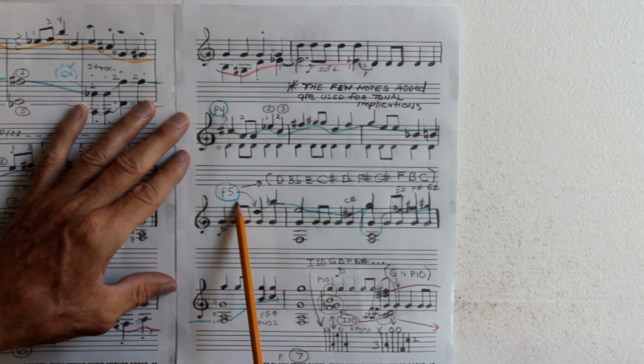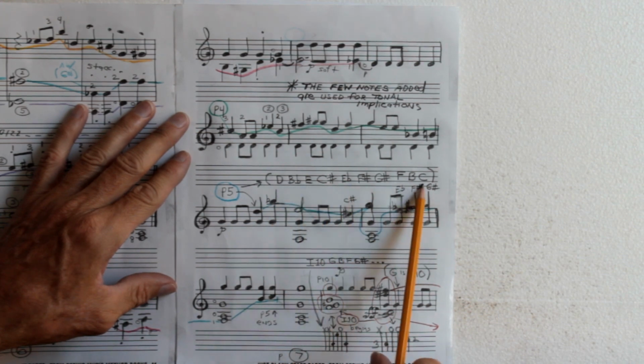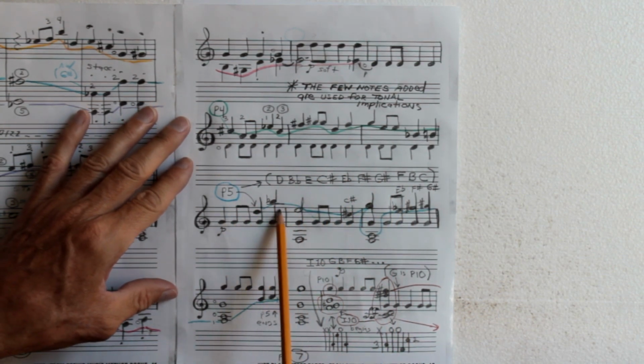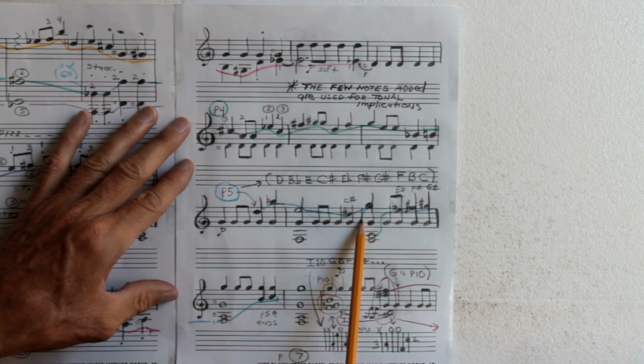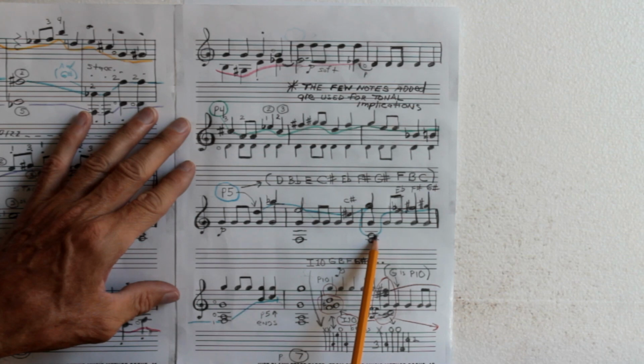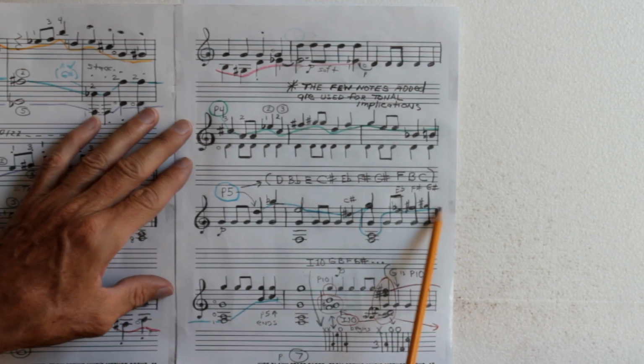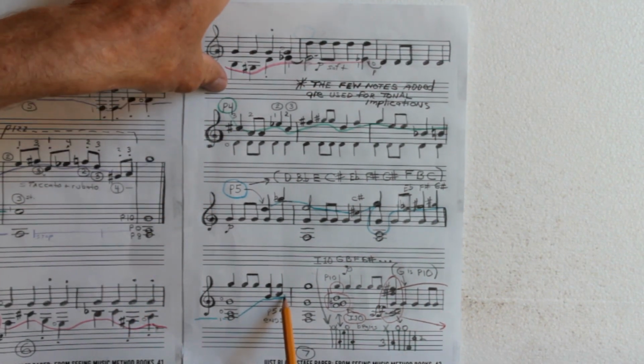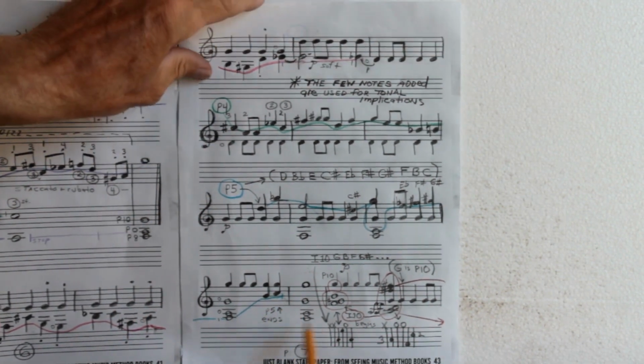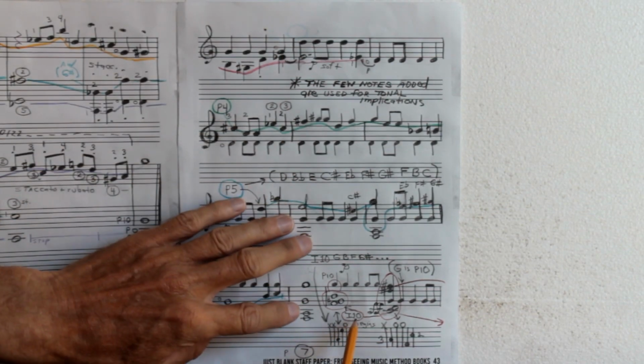Anyway, let's go to P5. I wrote the notes there just for clarification, and it starts there. Okay, so I start there, and you can dip down as long as those notes are in that row. Even though that's a chord there, okay, they're in there. And then it goes through, and it stops there. P5 ends there.